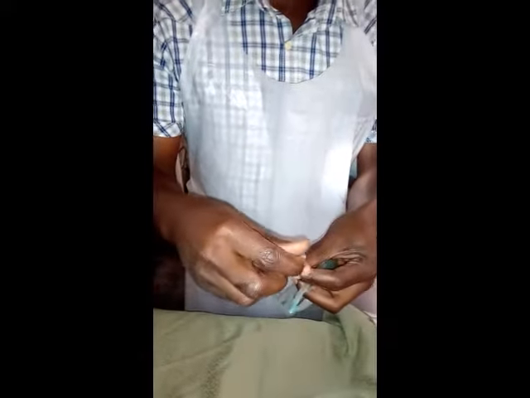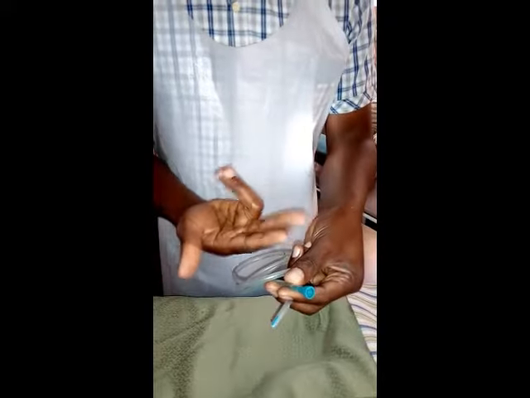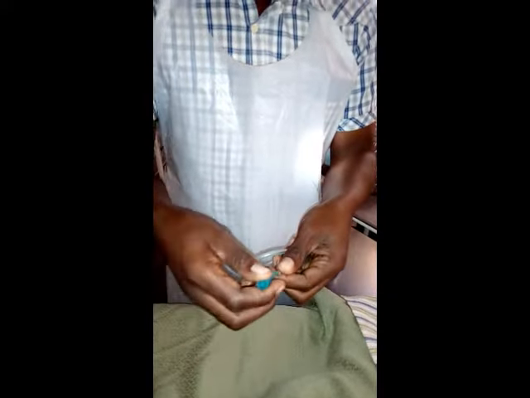This is what we call a spigot. It's simply a stopper. A spigot has to be put there so that air does not go in, or dirt or anything. So you have to close it up. So this is a spigot.